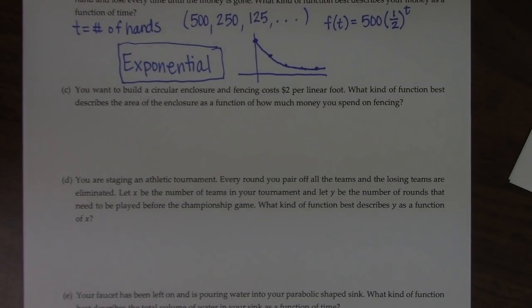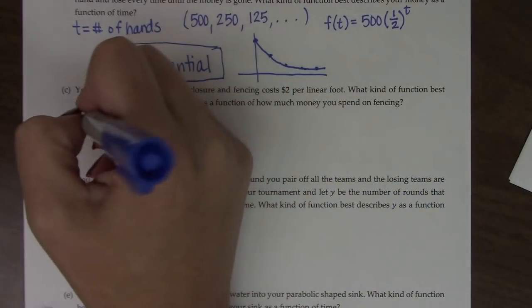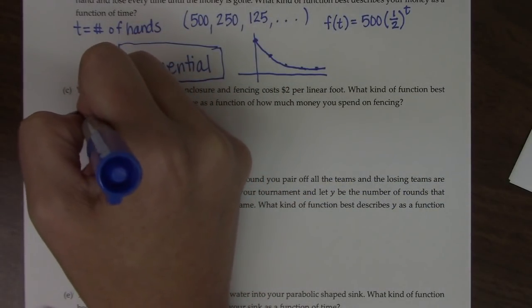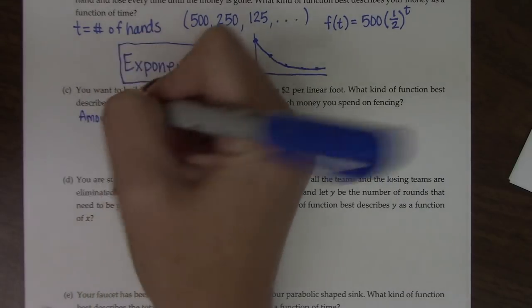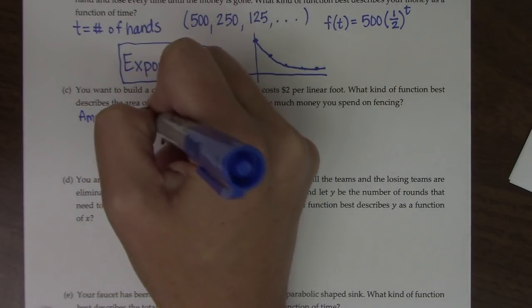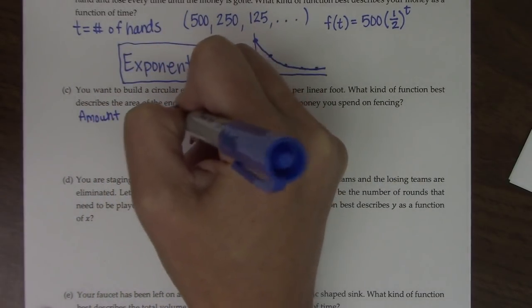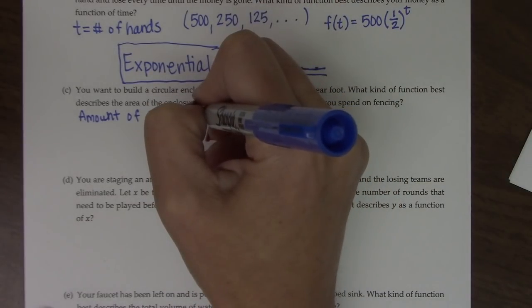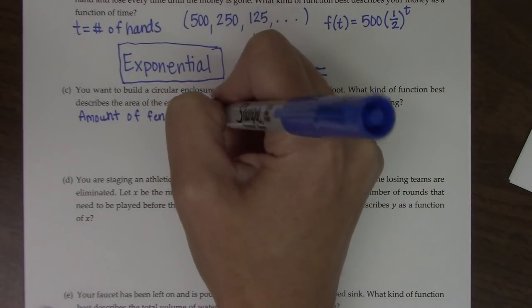C says you want to build a circular enclosure and fencing costs $2 per linear foot. What kind of function best describes the area of the enclosure as a function of how much money you would spend? So a circular enclosure, the amount of fence you would need is going to equal the circumference of a circle, which is 2 pi r.